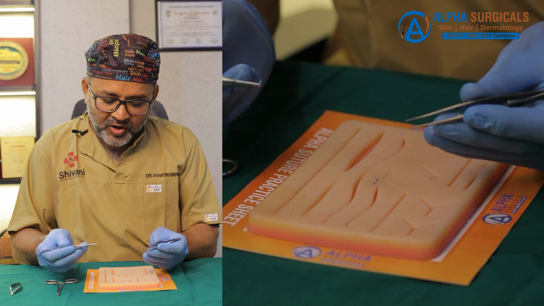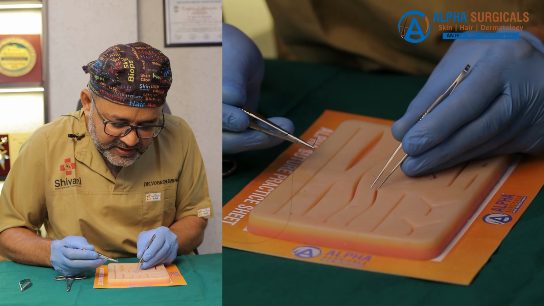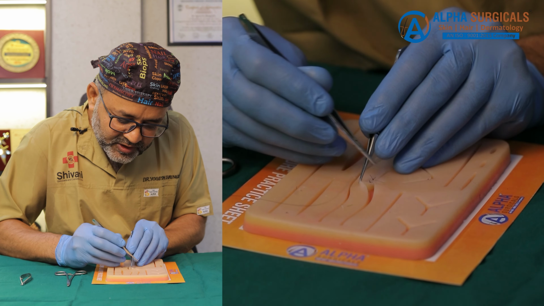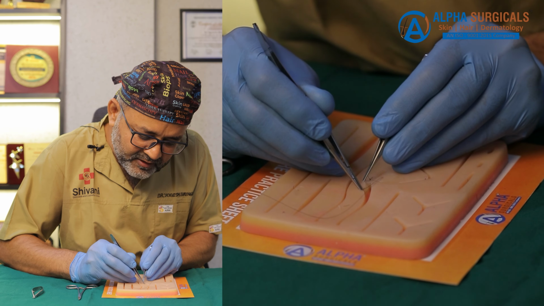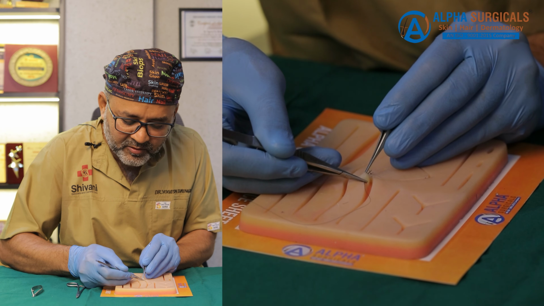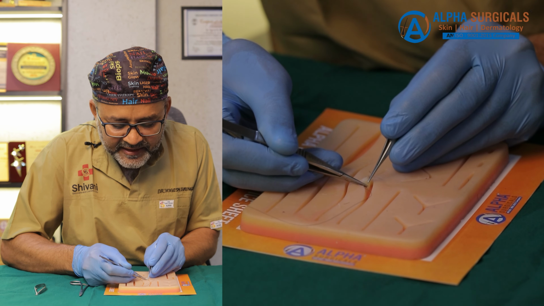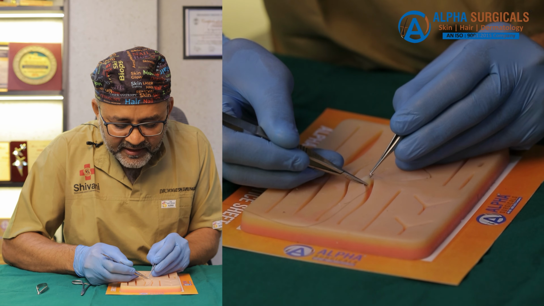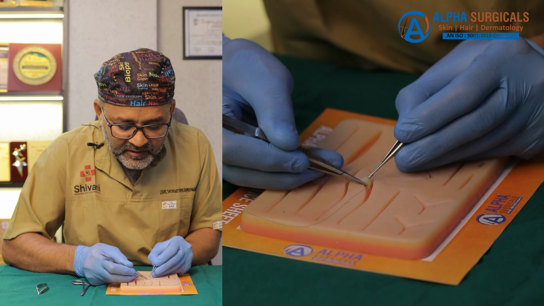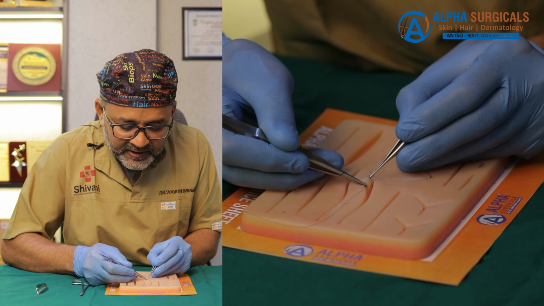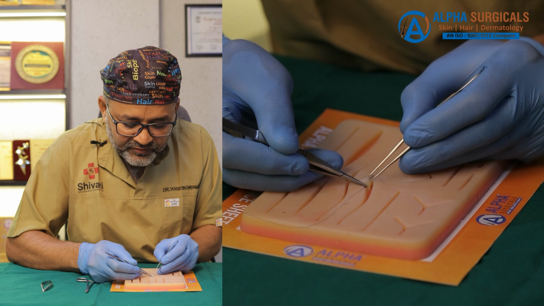So the placement of the intradermal stitch is in the lower part of the dermis. So I am holding the margin, taking it laterally so that I can see the lateral wall. Now giving a prick on the lateral wall, maybe 4 millimeter of volume in the lower part of the dermis. So if we can see, this is the surface, this is the lateral wall, and this is the bite taken in the lateral wall of the wound. The volume of the bite is almost 4 millimeter, and the depth from the surface is 2.5 to 3 millimeter.